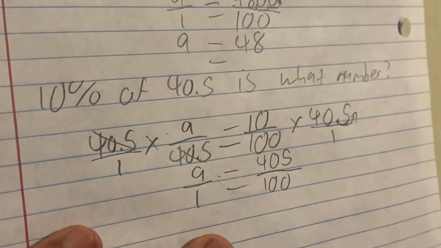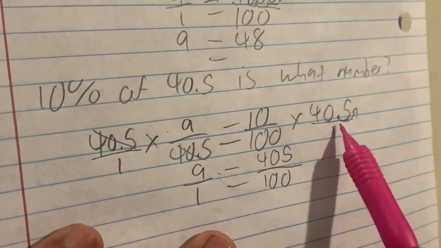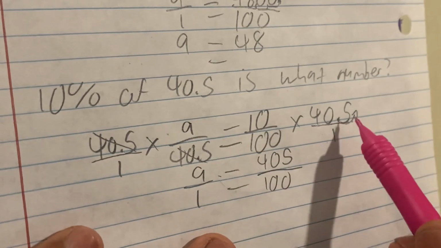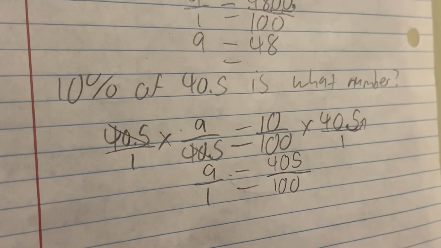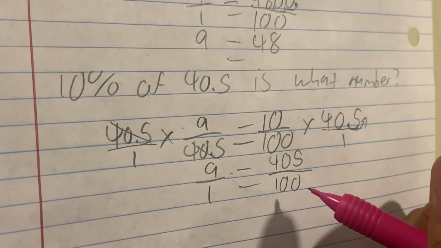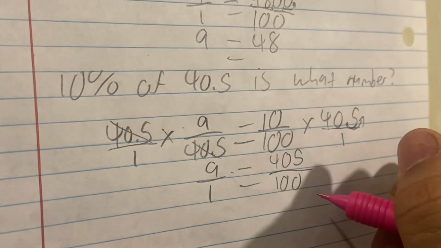You could plug it into the calculator just to be 100% sure. But whenever you multiply a number by 10, you just move the decimal point 1 place to the right. So that's going to be 405. However, next step, we have to divide this 405 by 100.